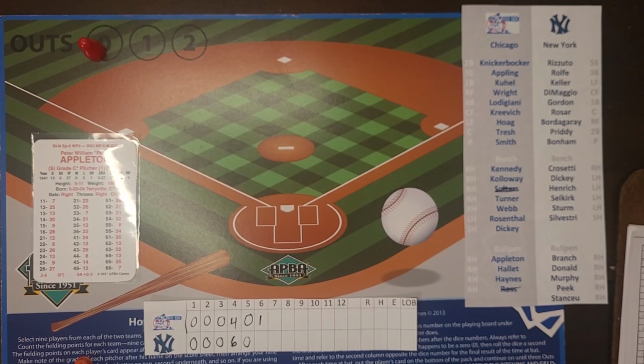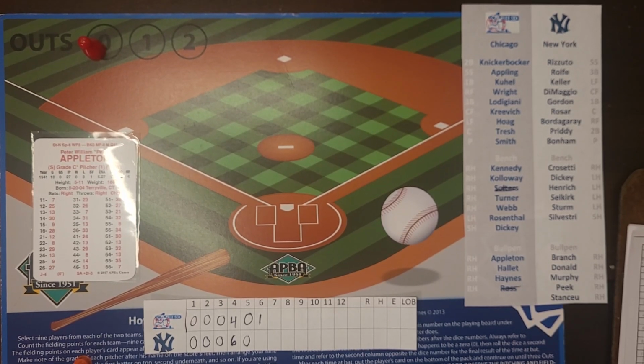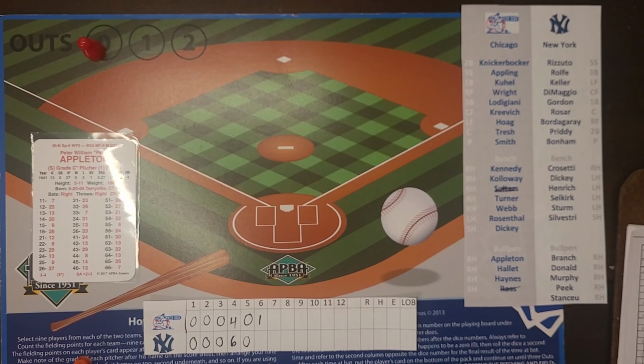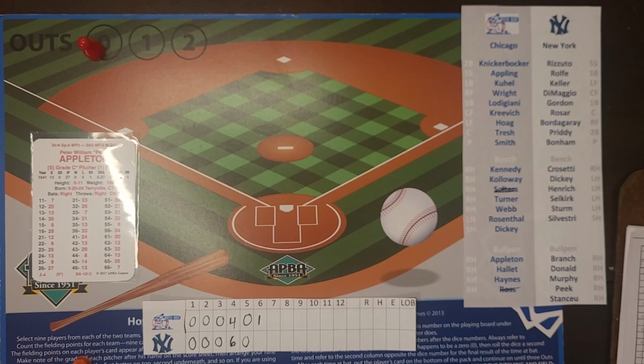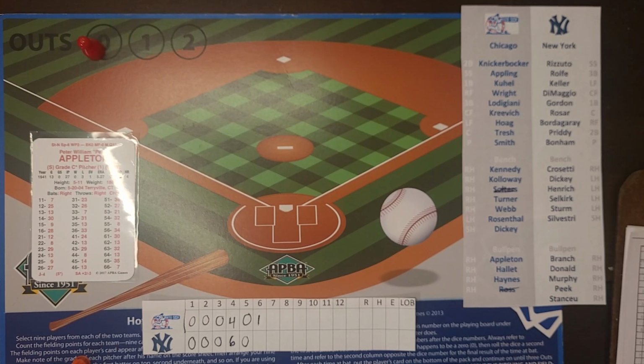Out of the 5, 3 are earned. He walked just 1, the pitcher, Smith. That was the only walk he issued. How interesting that was. Strikeouts, not that many. He had 2. He struck out Smith and Knickerbocker. That was it. But he is in line to get the win.